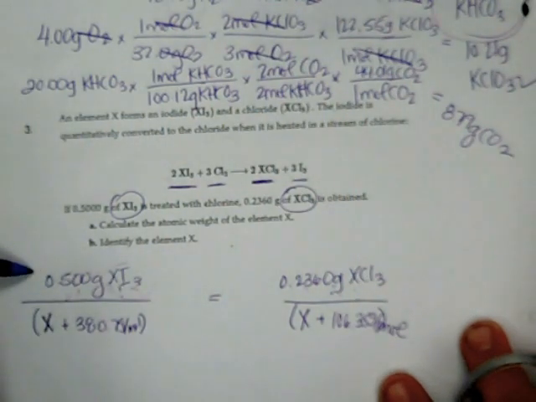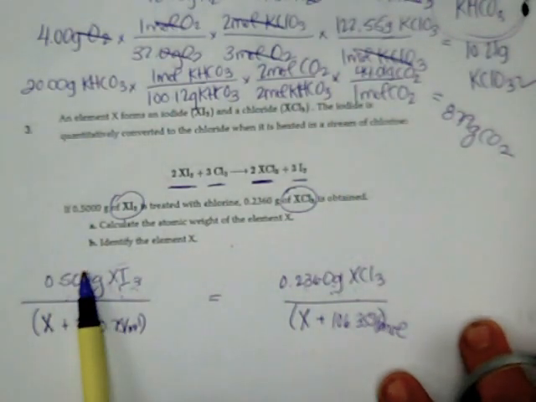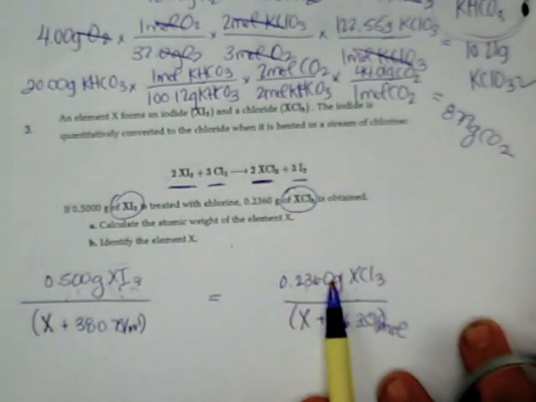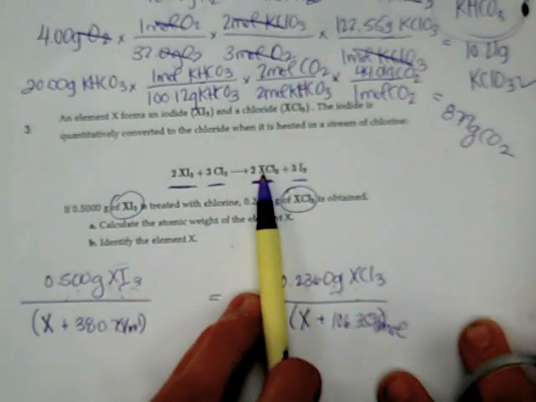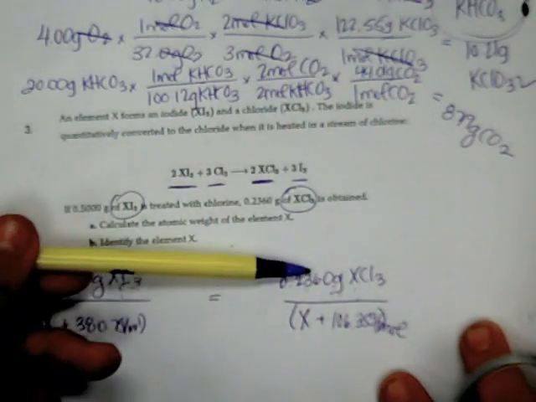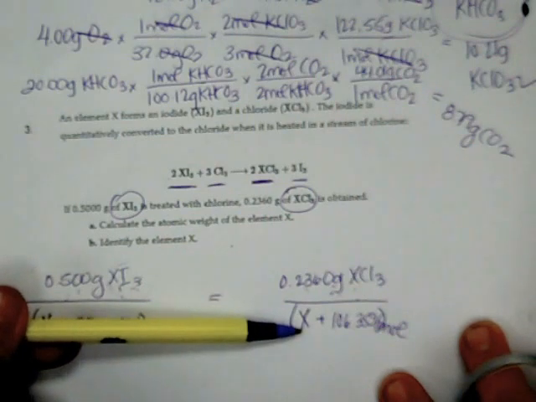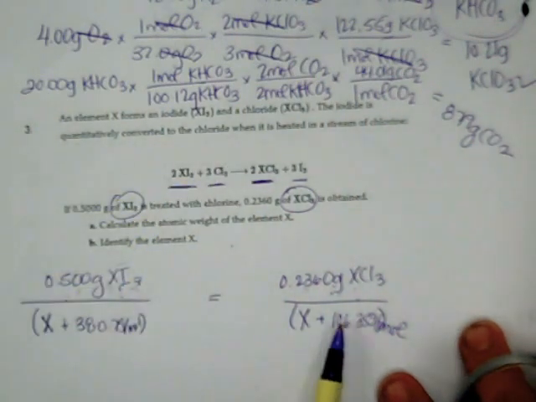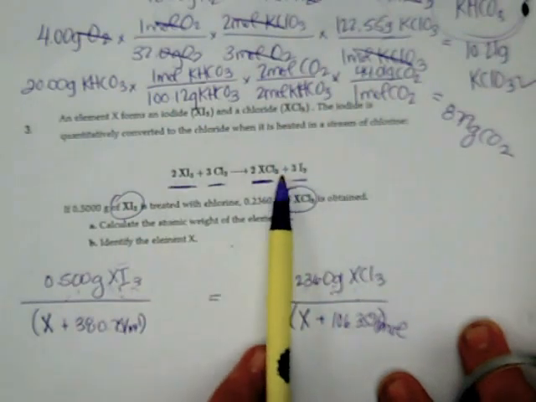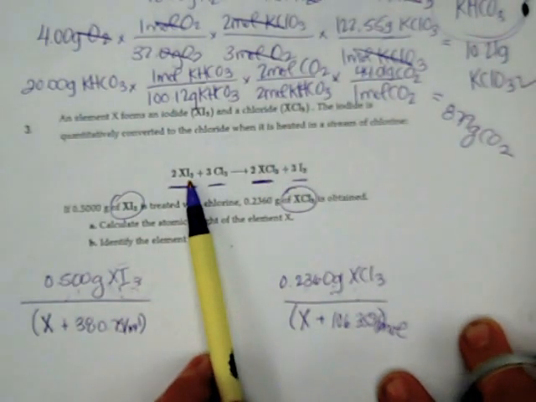If I take my mass and divide it by my molar mass, I will get moles. These moles should be equal to these moles, according to my balanced chemical equation, because they're both a 1 to 1 molar ratio.